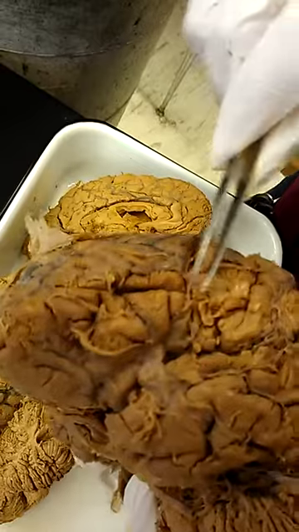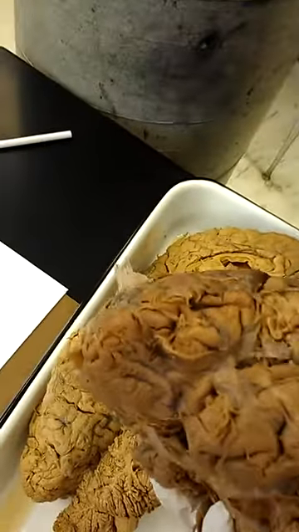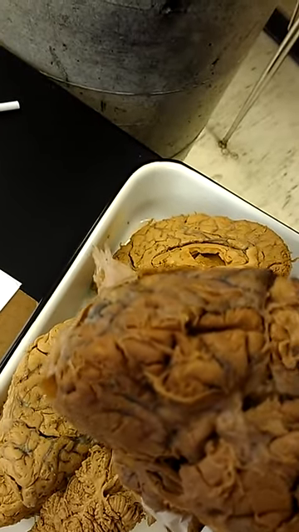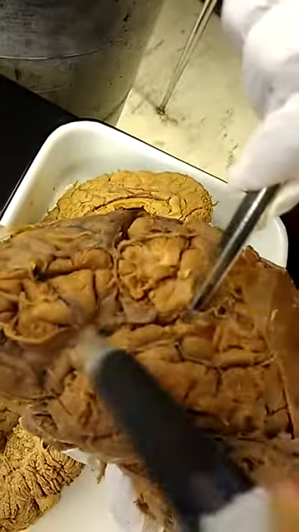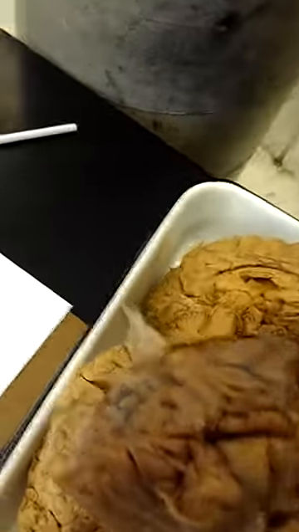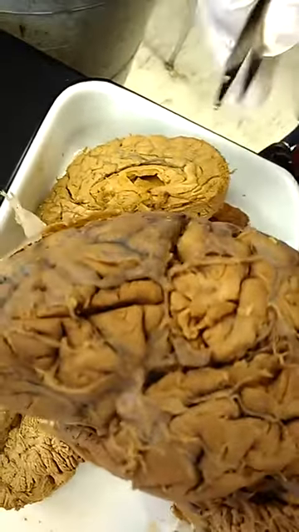But then the lateral sulcus would be right here, where it cuts off the parietal lobe and the temporal lobe from each other. So this one is a lateral sulcus, and then this one is central.